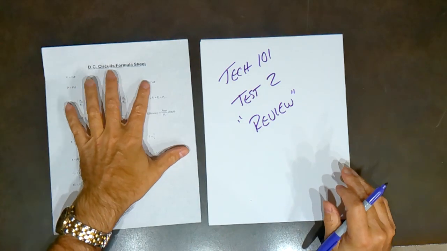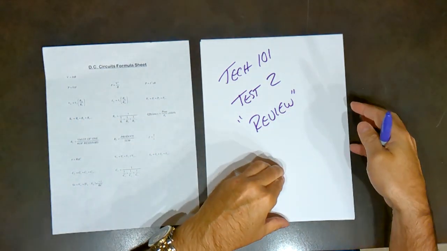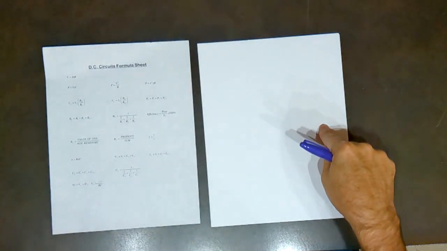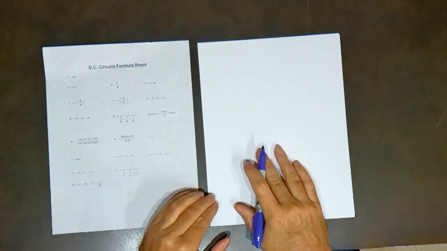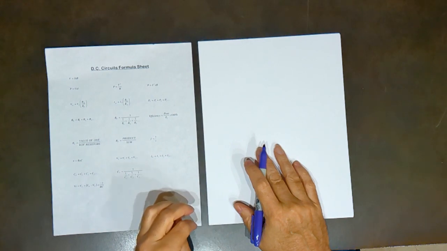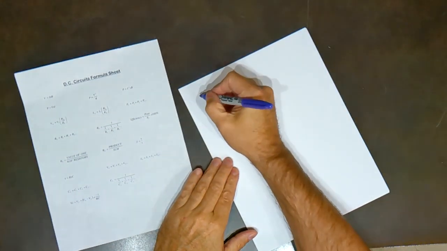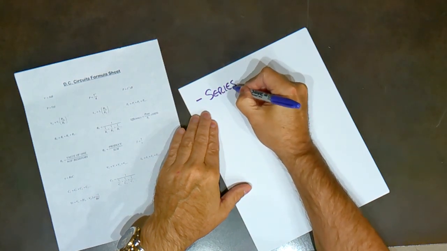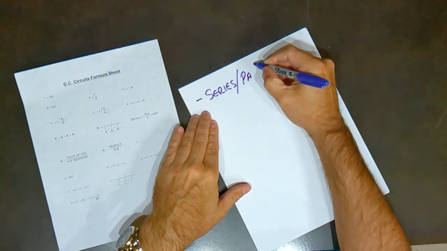So we've got our trusty formula sheet, and here's what we're going to be looking at as far as topics in test number 2. The first topic is series parallel combinations.